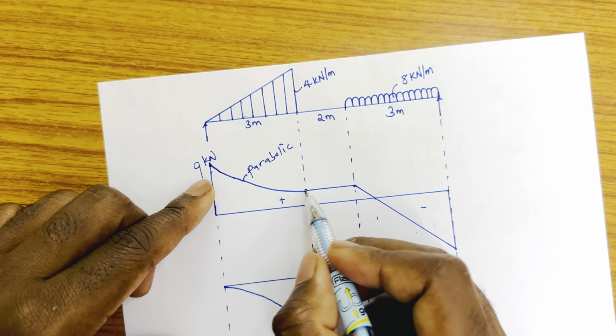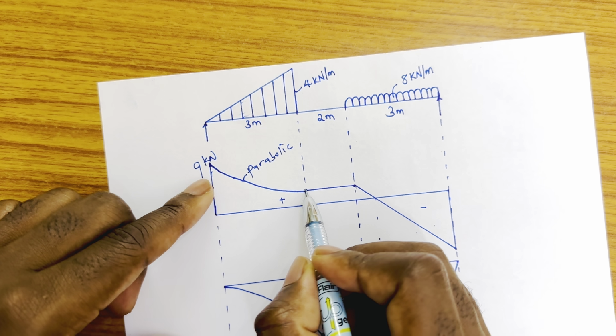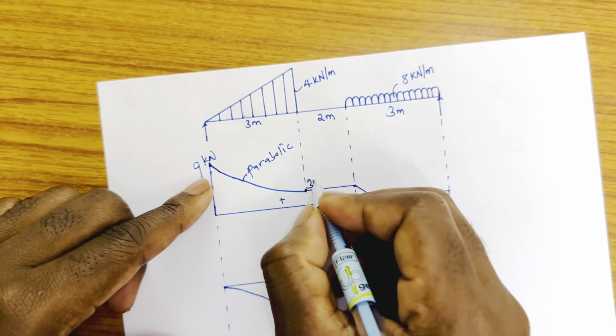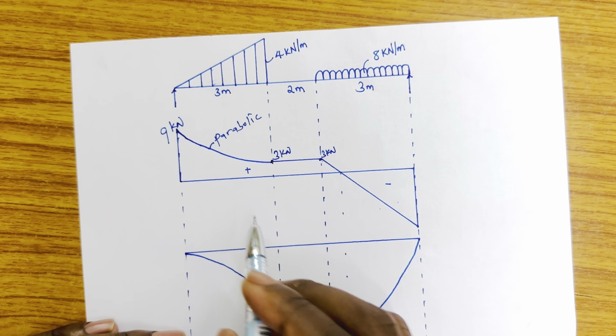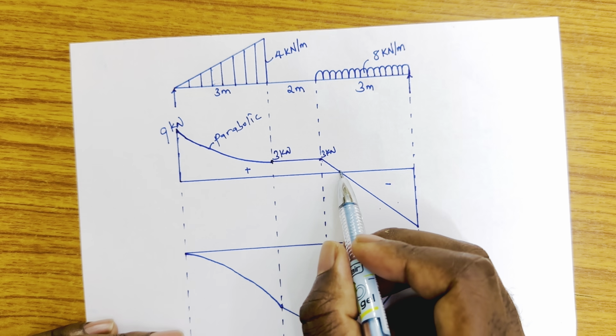At this point we found the value was 3 kilonewton. Please check the calculation, 3 kilonewton. So that means here you have to write 3 kilonewton, and it is parabolic up to this point. Because there is no force in between, it remains constant. 3 kilonewton remains constant up to here. And I've told you that there is a calculation where this force is crossing here, cutting this one at 0.